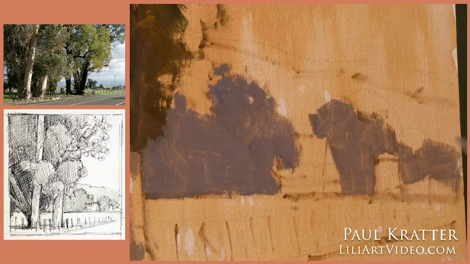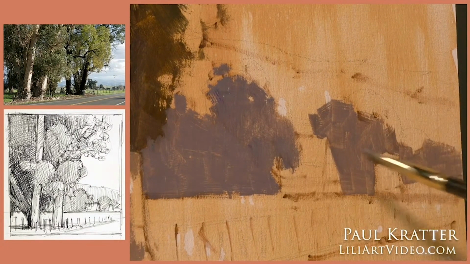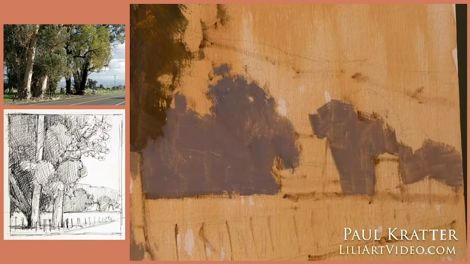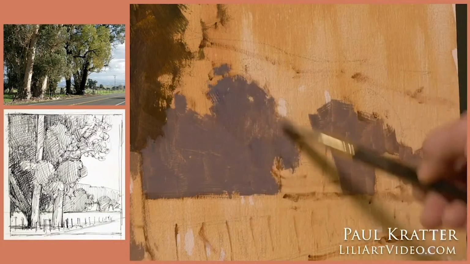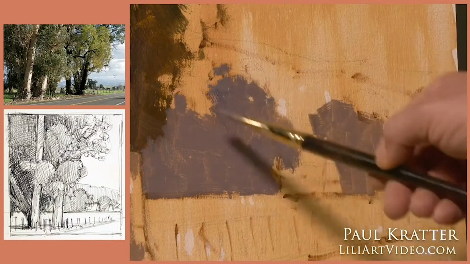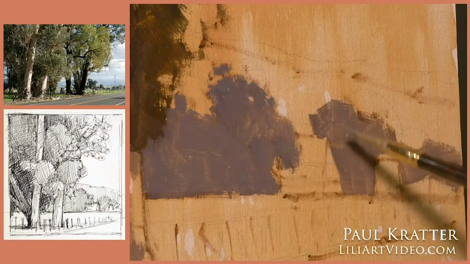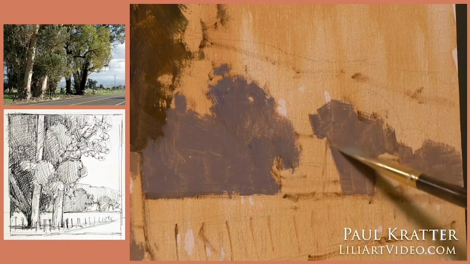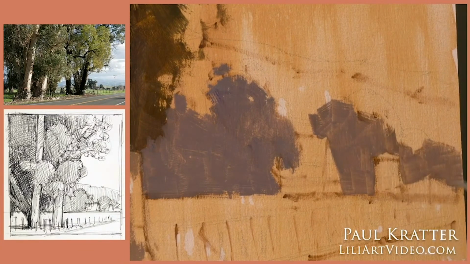All right, so here I've blocked in a couple of organic shapes of trees back here. Are there 5, 6, 8 trees? I don't know. There's going to be this one eucalyptus tree here. I'm not even sure. I know this wasn't a eucalyptus tree, but something similar in shape, a little bit smaller in size.